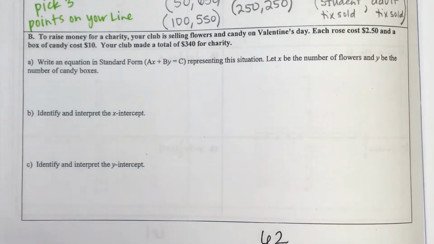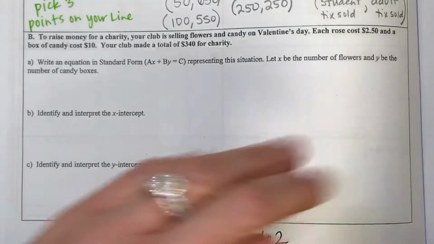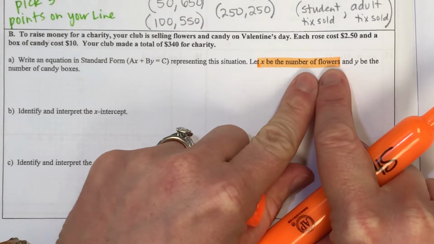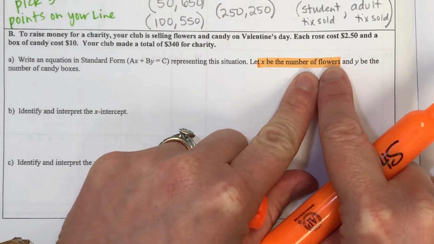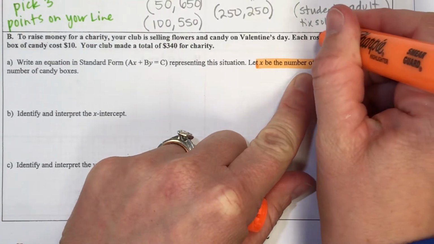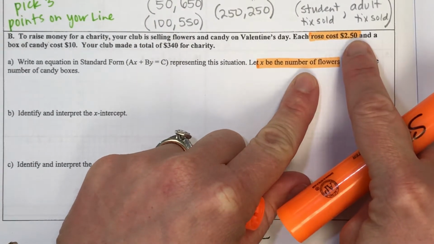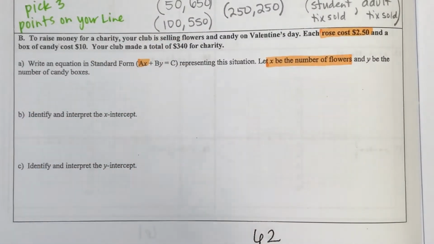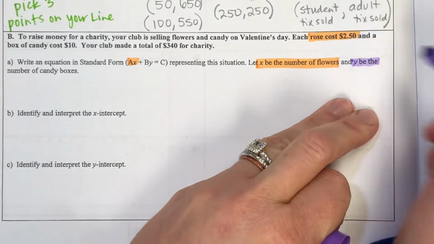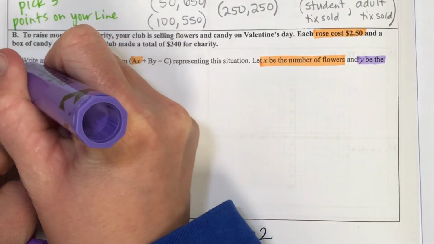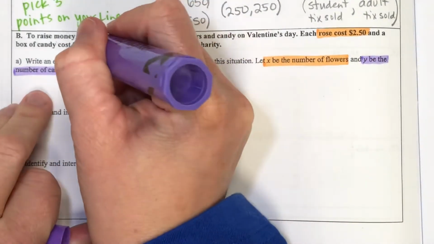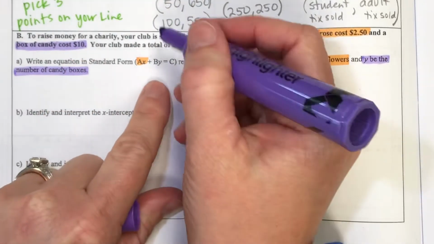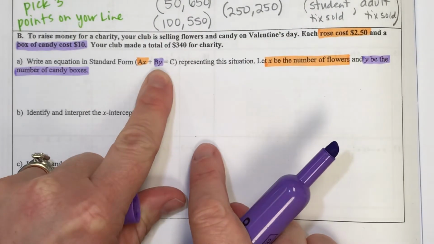X will represent the number of flowers. So I'm going to highlight that because that's important information. Now the flowers that we're selling are roses, so this goes together. The roses cost $2.50 each. That's my x term. And my y is going to represent the number of boxes of candy. Boxes of candy were sold at $10 each, so that's going to be my second term in my function here.